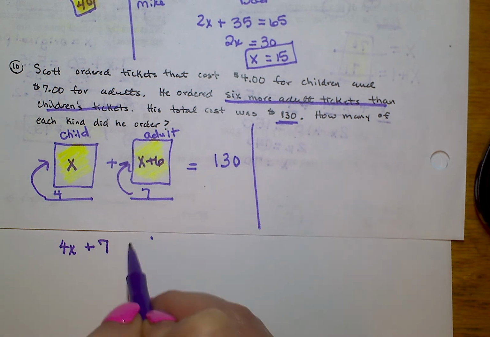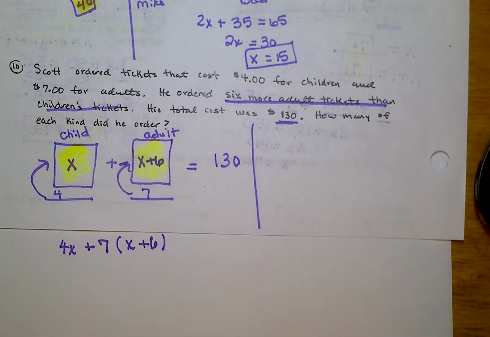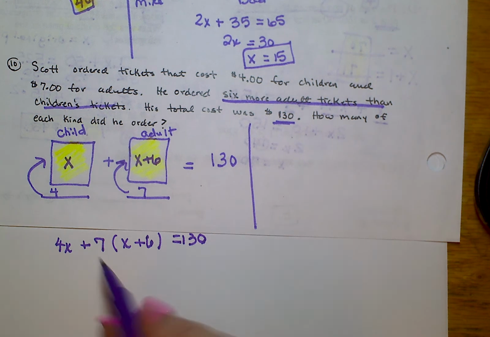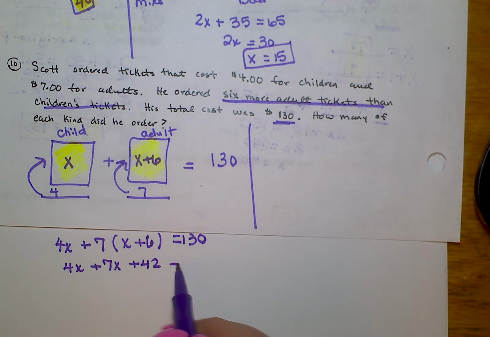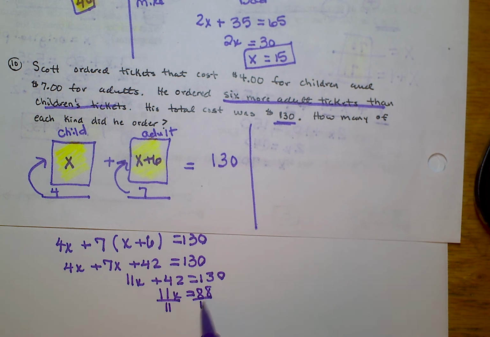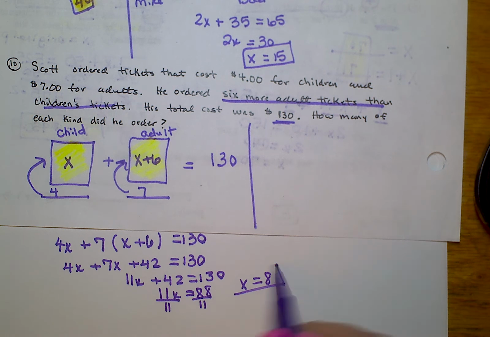Now that 7 has to multiply to both parts, x plus 6. So we have 4x plus 7x plus 42 equals 130. 11x plus 42 equals 130. Subtract 42. That's going to be 88. Divide by 11, and x would be 8.